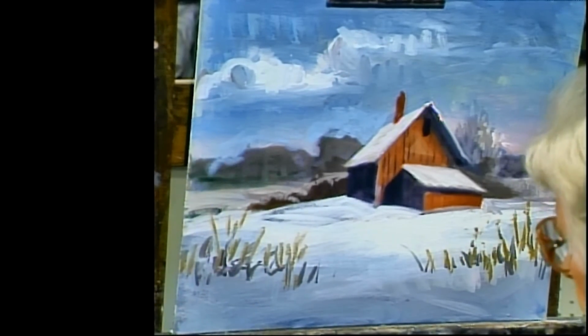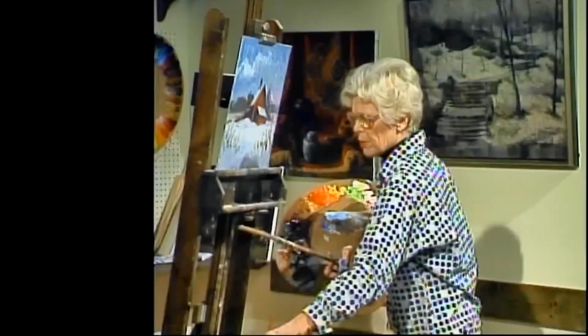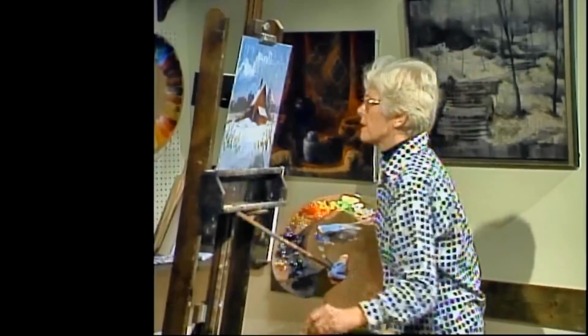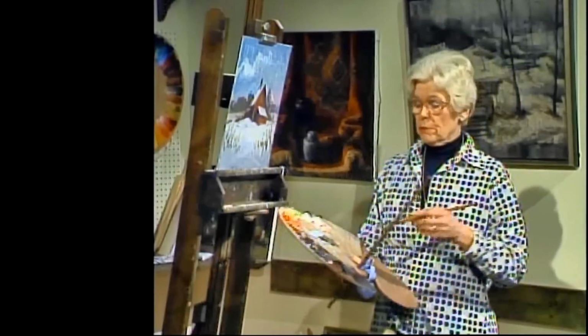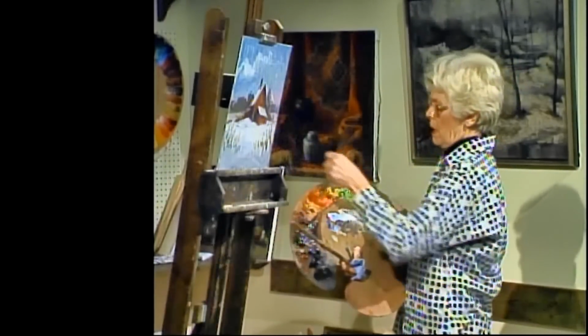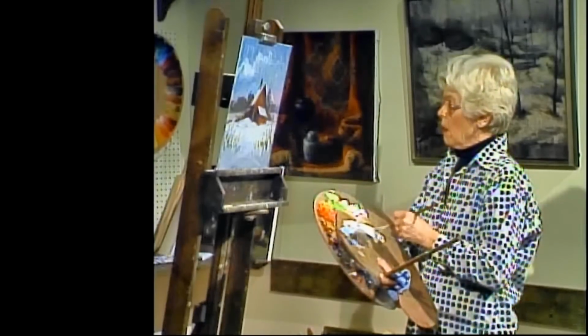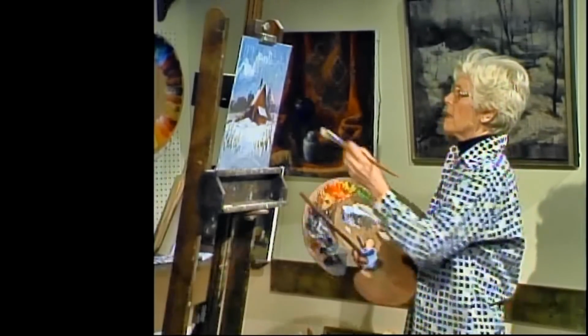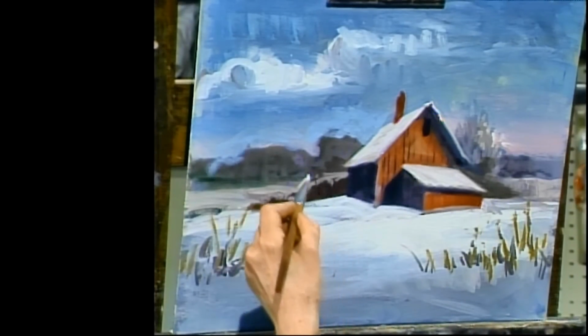Wouldn't it be better if the cloud were being a help to the picture? One way to make clouds helpful is to have them meet the other elements of the composition. So I think I'm going to move that cloud down here.